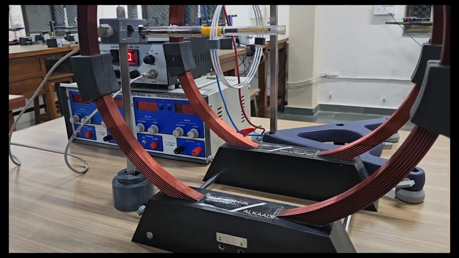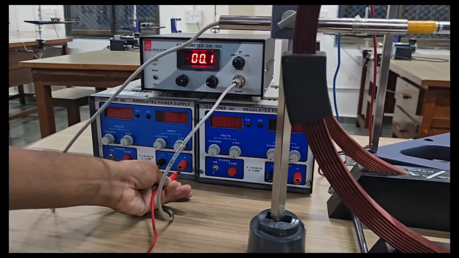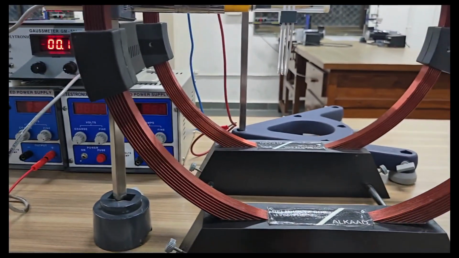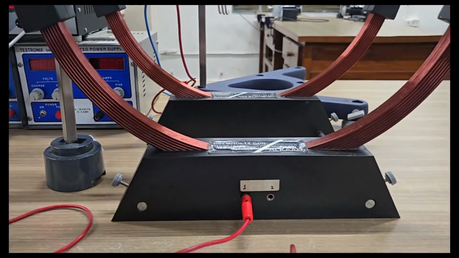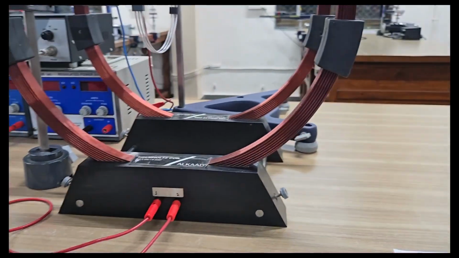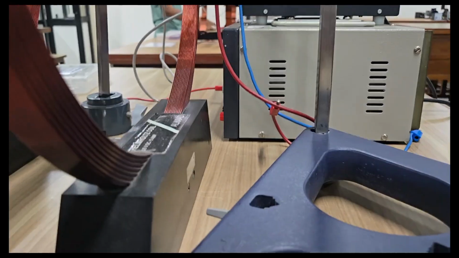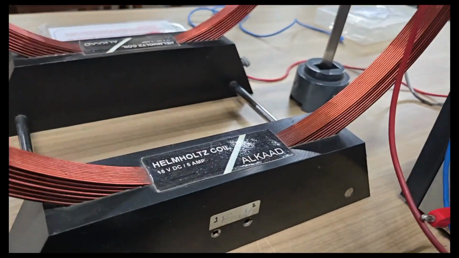So let us connect and see how the connection is. You connect the red to 2 or 1, and then you connect this 2 to this 2.